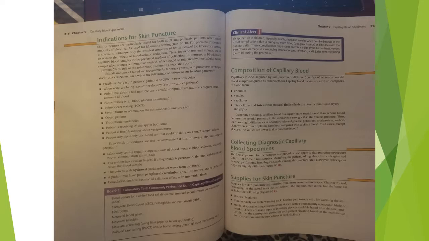Patient has already had unsuccessful venipunctures and tests require small amounts of blood. Home testing, such as blood glucose monitoring. Point of care testing, POCT. Severe burns or scarring on the common venipuncture sites. Obese patients. Thrombotic tendencies. Patient is receiving IV therapy in both arms. Patient is fearful or anxious about venipunctures. Patient may need only one blood test that could be done on a small sample volume.